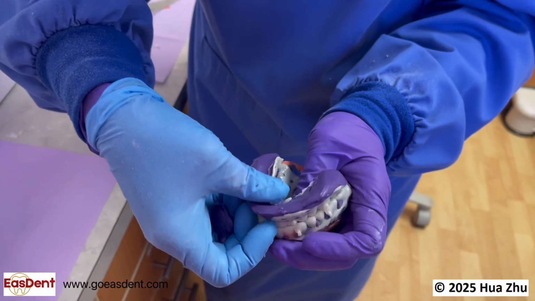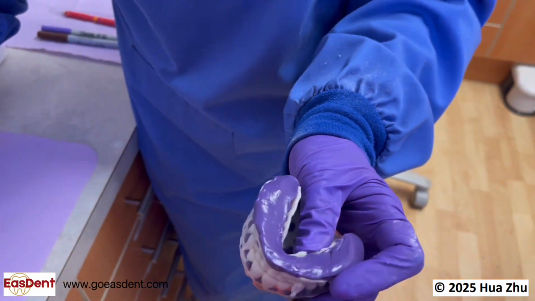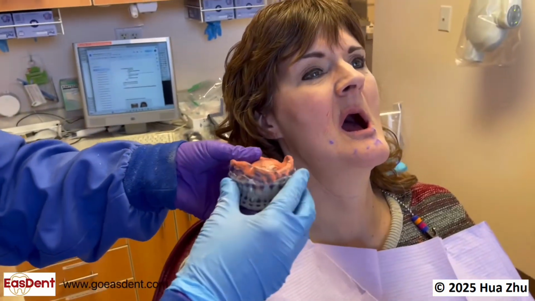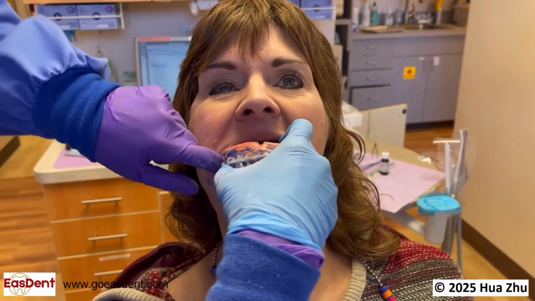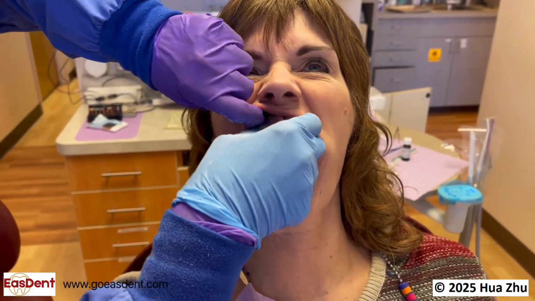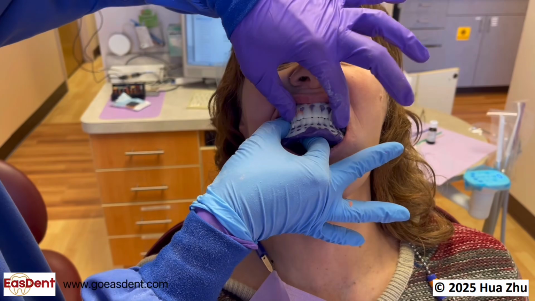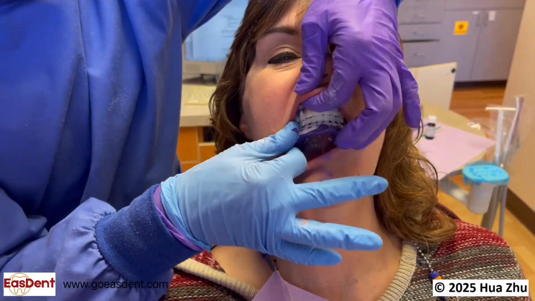It is a little difficult to do the border molding at this stage. You want to focus on the teeth position and occlusal relationship, not want to have overextension of the border. See the maxillary eastern impression with mandibular tray completely in the mouth.